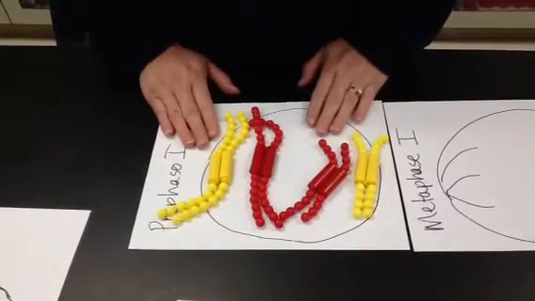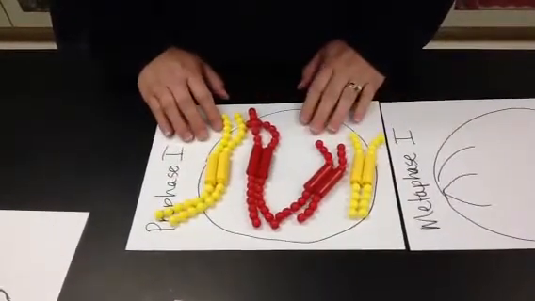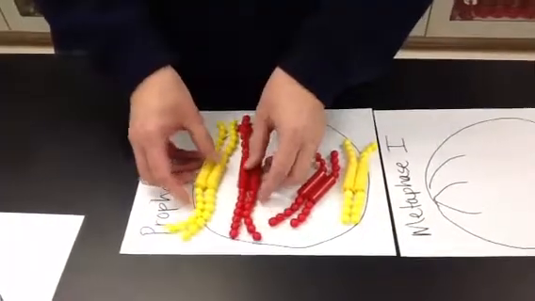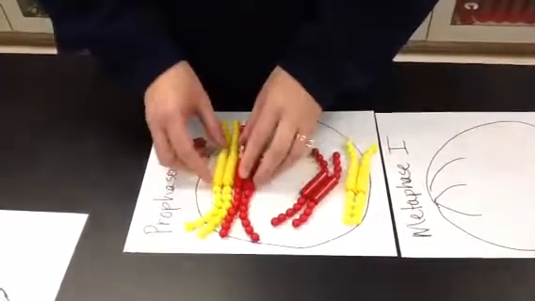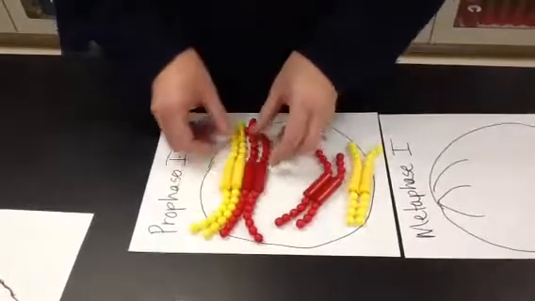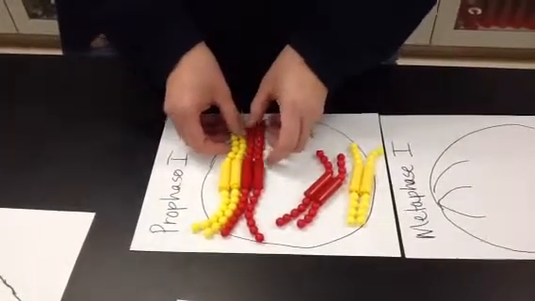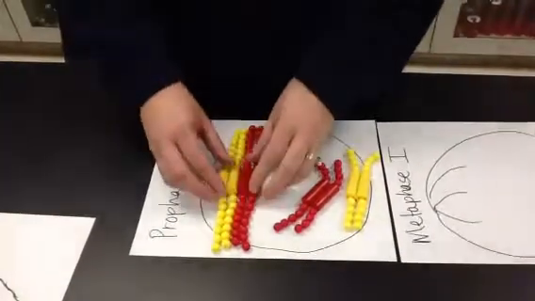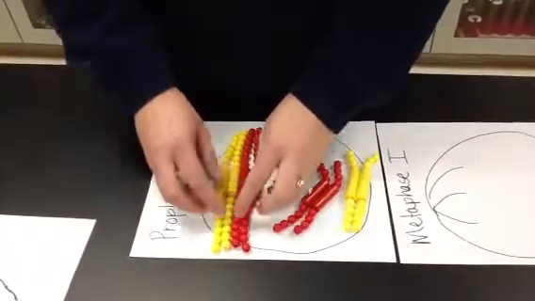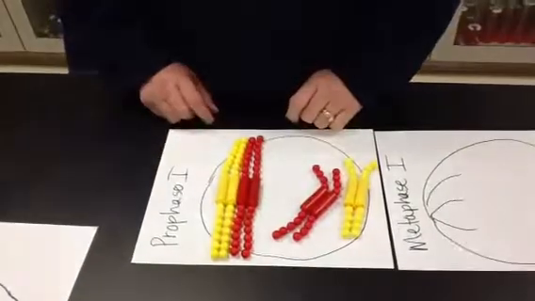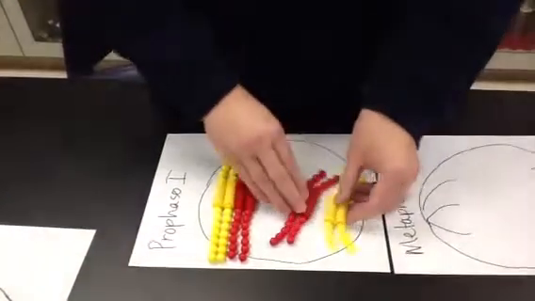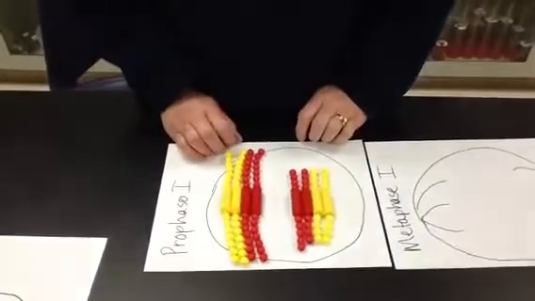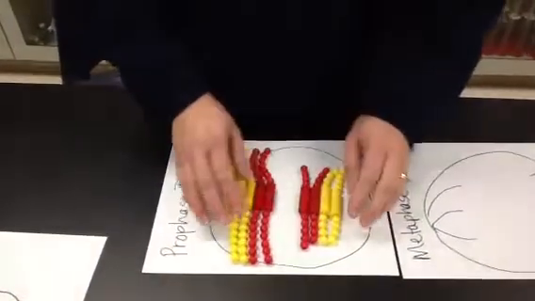So I'm going to show you the homologous pairing that's going to take place between tetrads. Remember, a homologous pair is a chromosome pair that has the same size, shape, centromere position, and genetic information, and that's what I have here, a tetrad or a homologous pair. I'm going to form another one here. So that's in prophase. Also in prophase, what would take place would be crossing over.